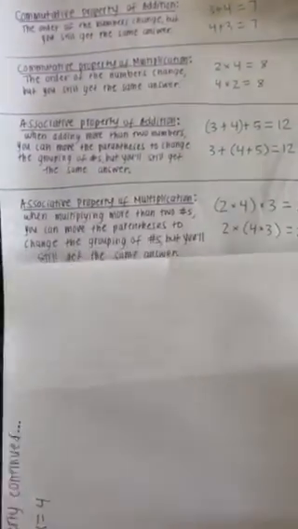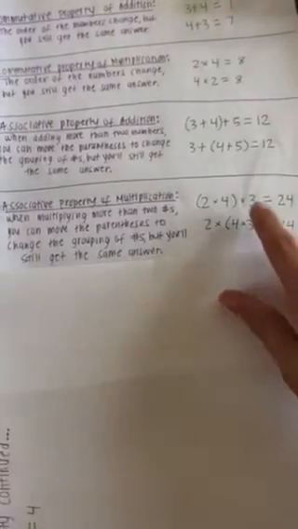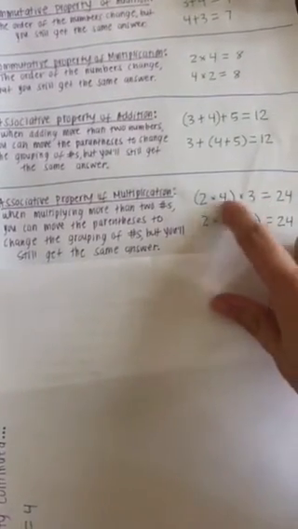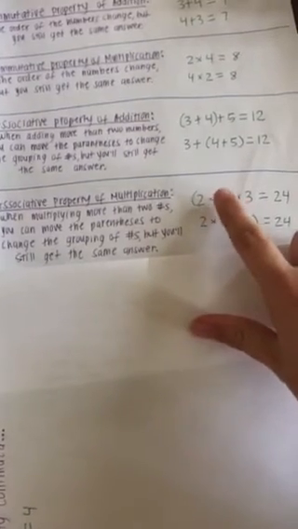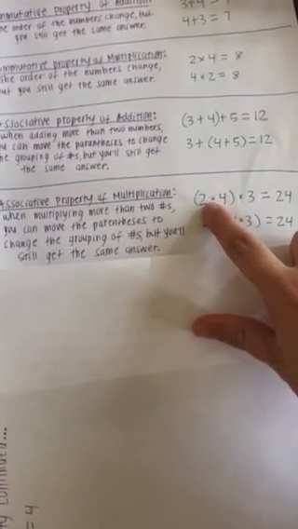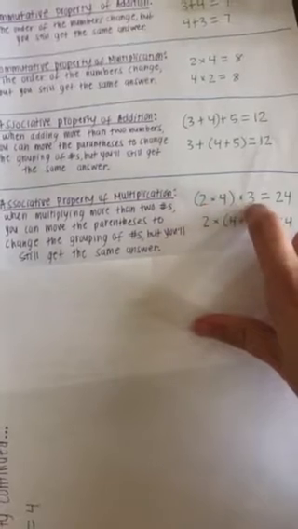So we also have associative property of multiplication. Same thing. 2 times 4 times 3. We have more than 2 numbers in this problem, so we're going to group them. So we're going to solve 2 times 4 first. 2 times 4 is 8. Times 3 is 24.